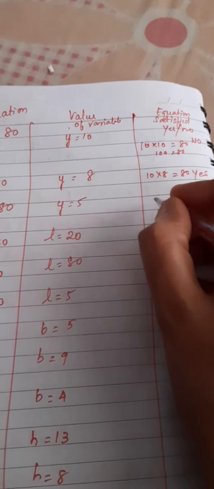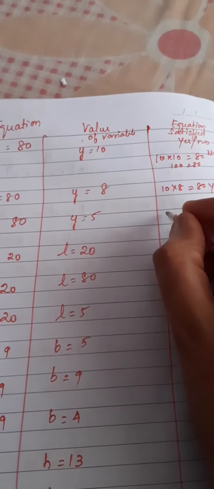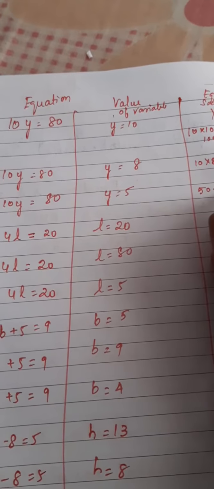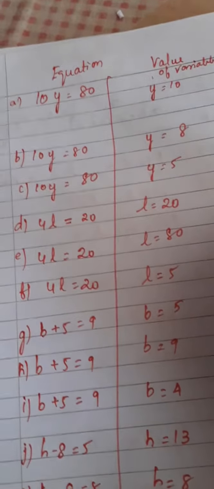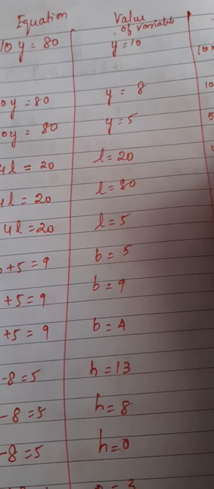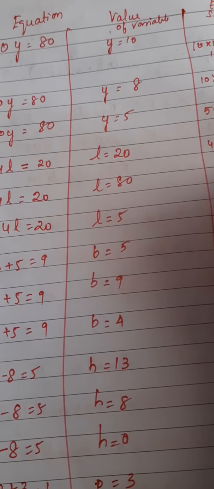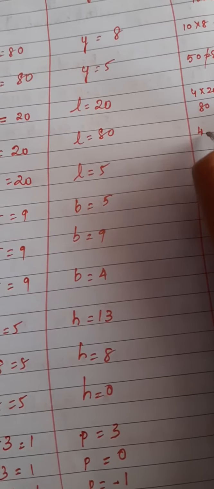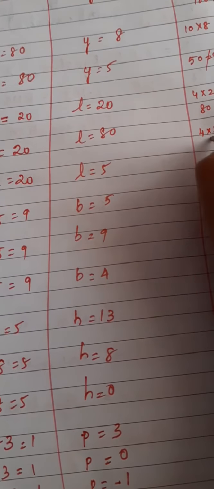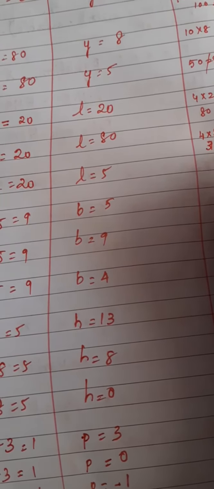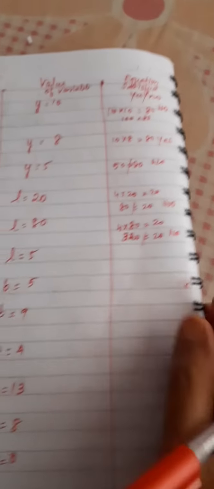Next question, y is 5. So 10 into 5, 50 is equal to 80. The equation is not satisfied. Next, 4l equal to 20, where the value of l is 20. So 4 into 20 is 80, equal to 20. So no, the equation is not satisfied. Next, the value of l is 80. So 4 into 80 equal to 20. 80 into 4 is 320, equal to 20. No, so the equation is not satisfied.